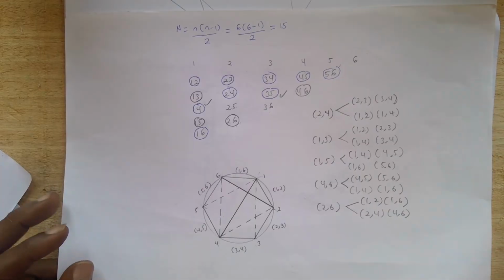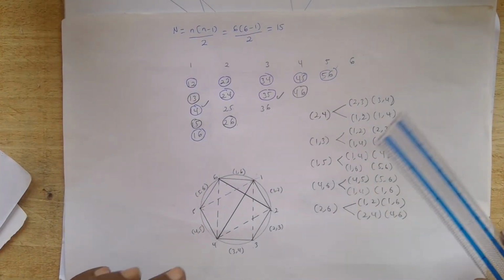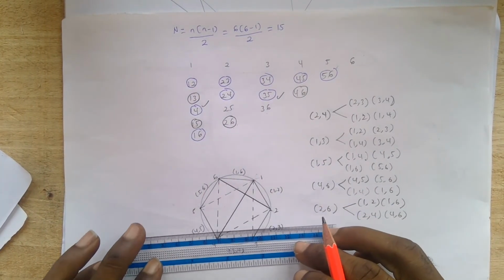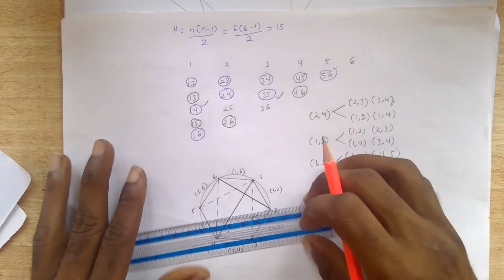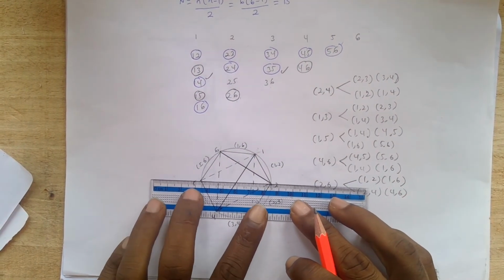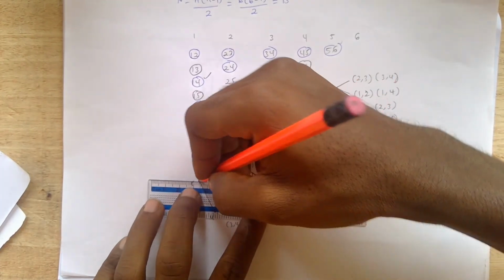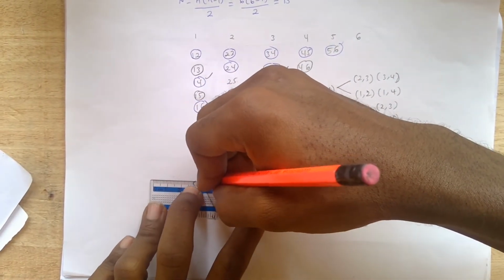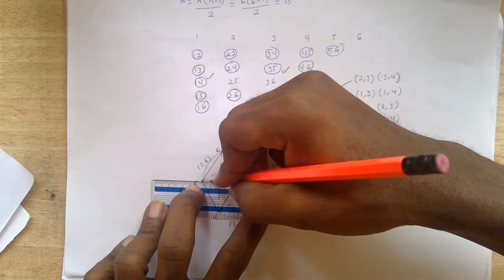Now let's look for 2-5 and then 3-6. For 2-5, let's see what will happen. It has become a little messy, but let's manage this. Let me join 2 to 5. Let me make it deep.